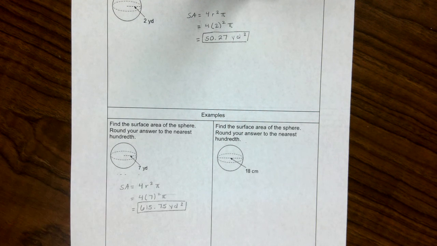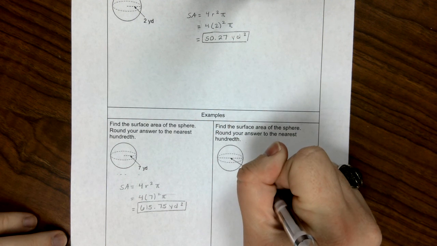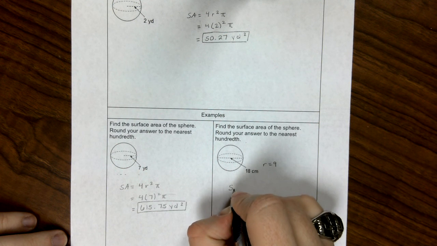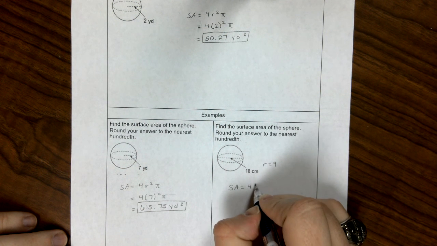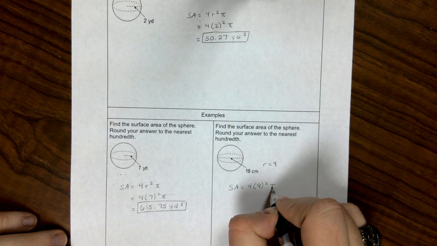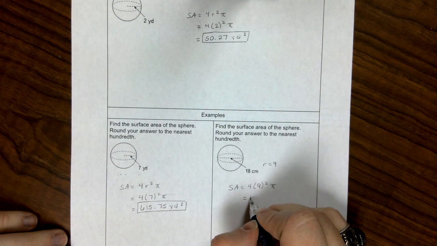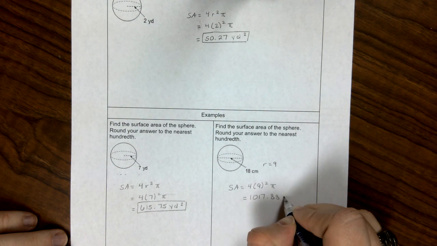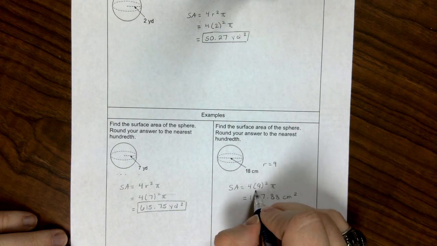Also, with your spheres, make sure you have the radius. If you don't have it, you need to find it. Like on this second example I have here, I gave you the diameter of your sphere. It goes all the way across. You need half of it, so just divide that in half. So your radius is going to be 9, and then you do your surface area. That'd be 4 times 9 squared pi as a decimal, 1017.88 centimeters squared.